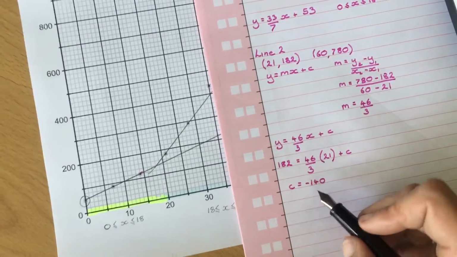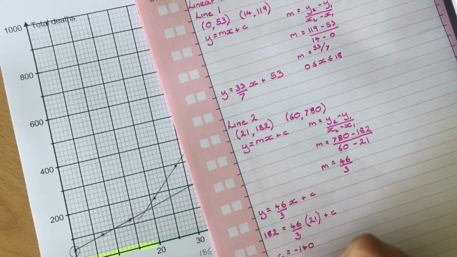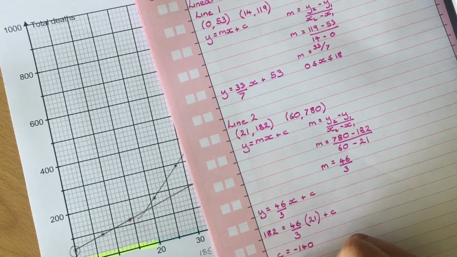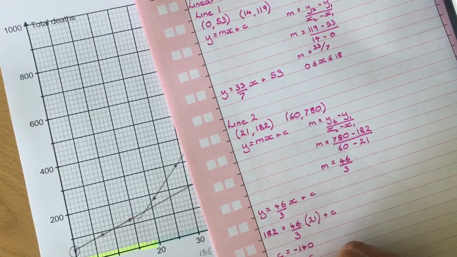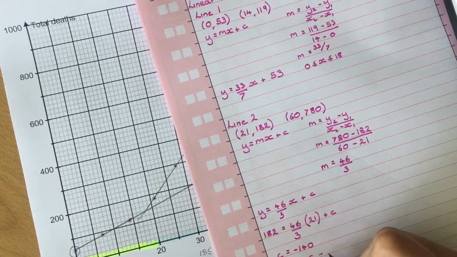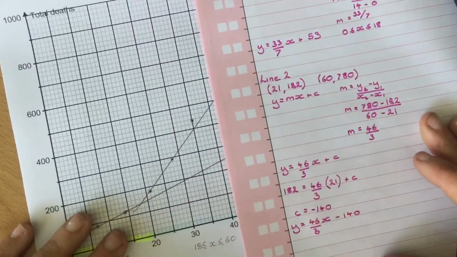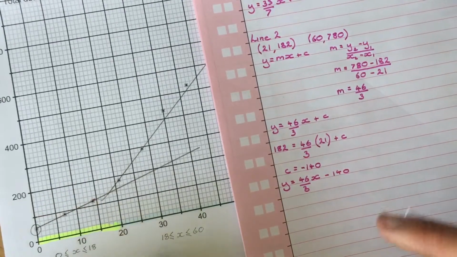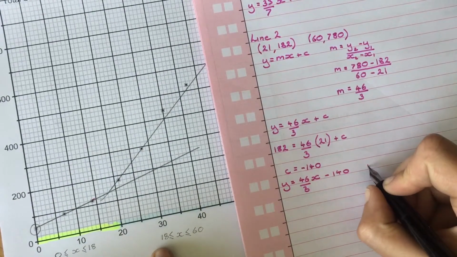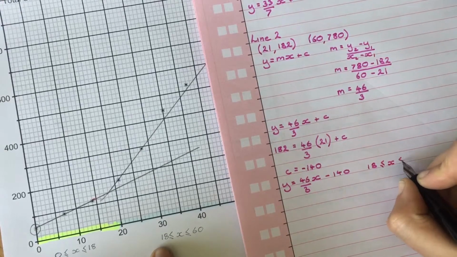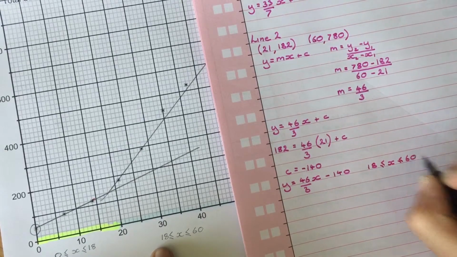So once we have got c, we can substitute that back into our initial equation. So we've got 46x over 3 minus 140. And the range for that one, it was true between 18 less than or equal to x less than or equal to 60.